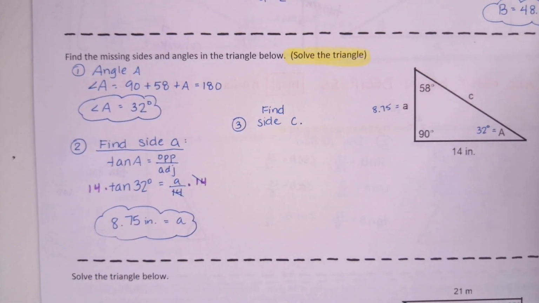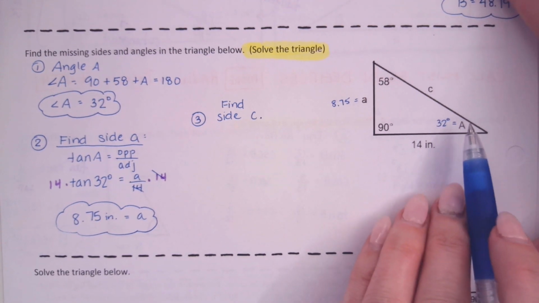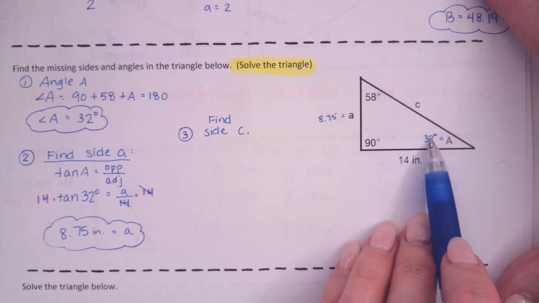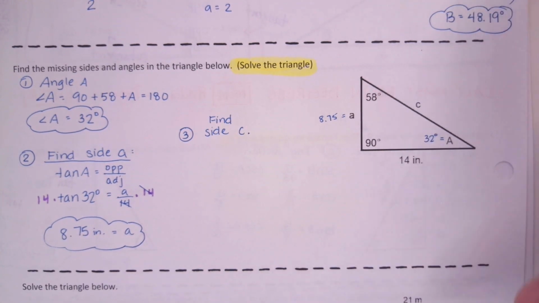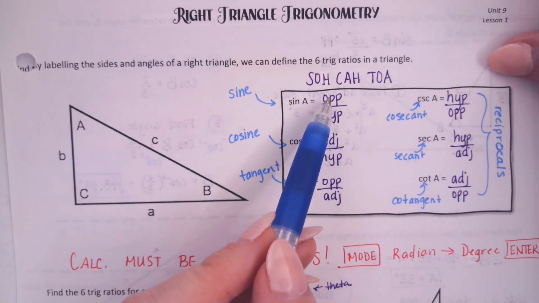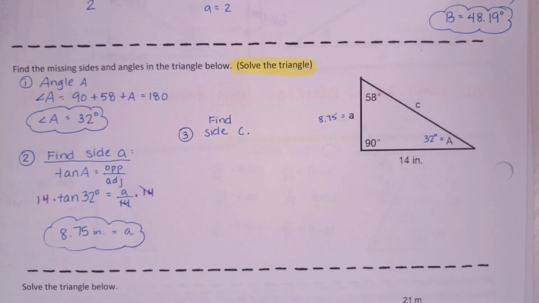Erica, do you want to use a little trig equation, or do you want to use Pythagorean theorem to find C? Trig equation? Okay, all right, trig equation. We're looking for the hypotenuse, so we could use any of the trig ratios that involve the hypotenuse. We know opposite, solve for hypotenuse. Adjacent, solve for hypotenuse. It really doesn't matter. Which one did you use?